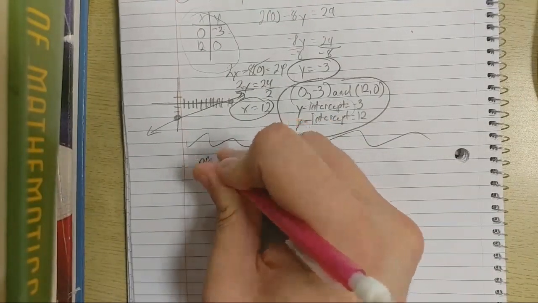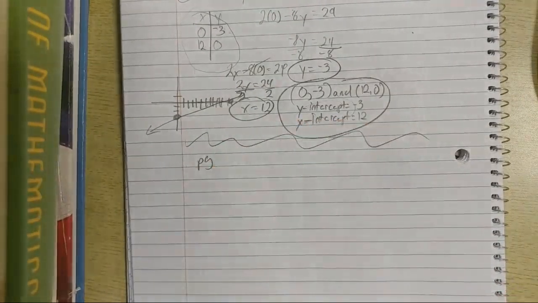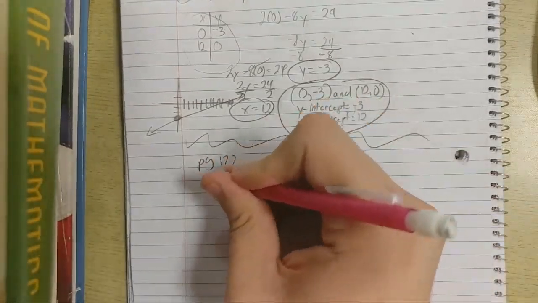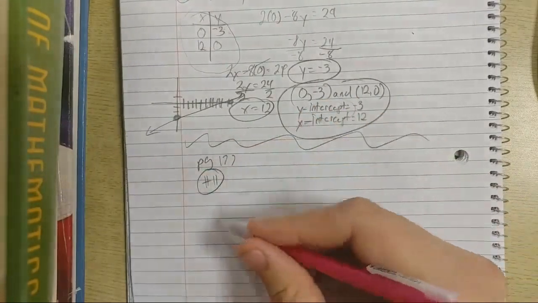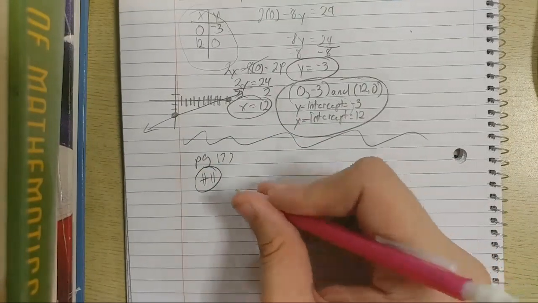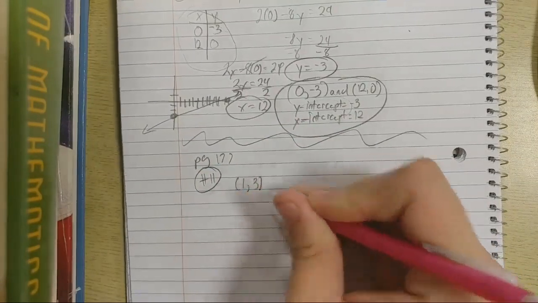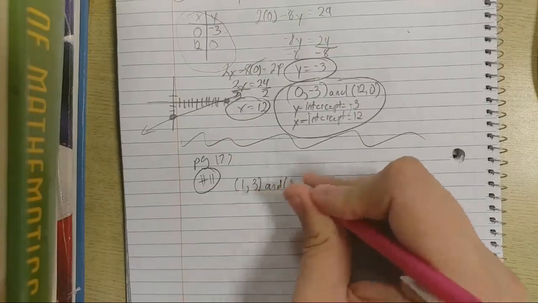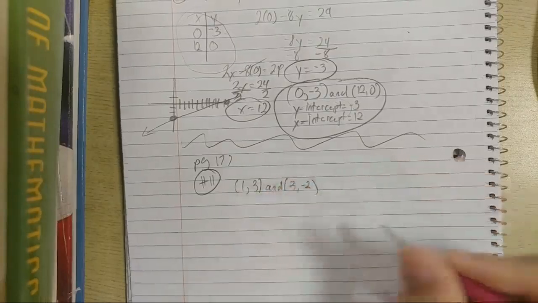This is not 167, this is on page 177. Number 11. So they circled it, so I'm just going to do it. They think it's a good idea. So we're going to do 1 comma 3 and 3 comma negative 2, my fault.